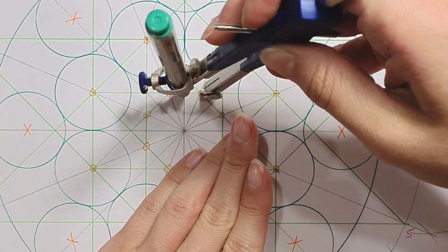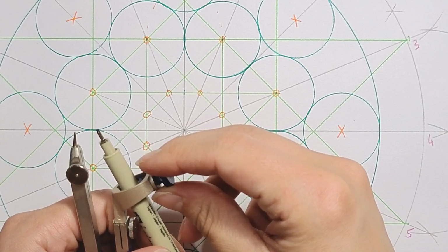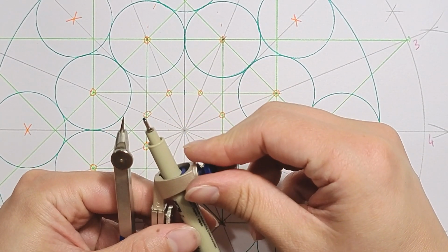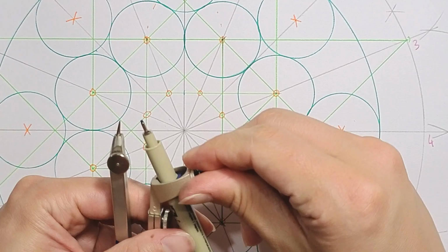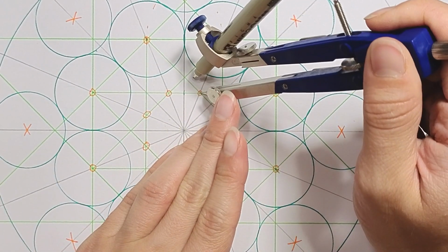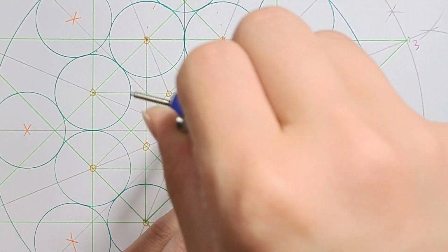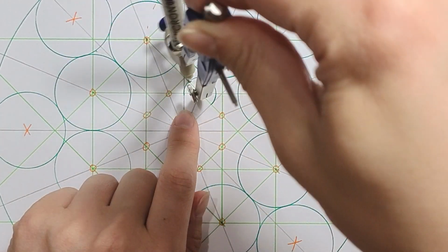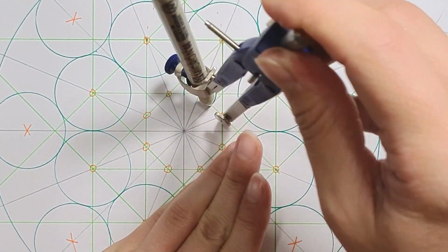And here you don't have to draw the whole circle. Remember that when you draw small, it's easier to have your point and your pen or lead or whatever on the same level. Here, I'm just doing this part from outside of the octagon like that.